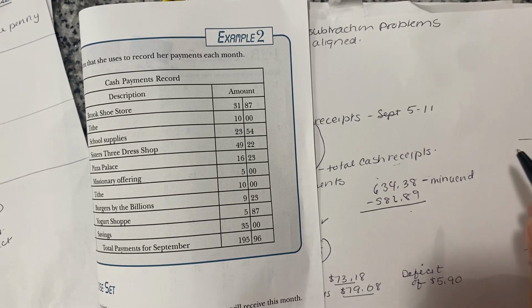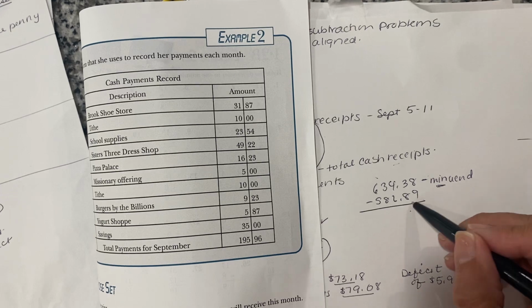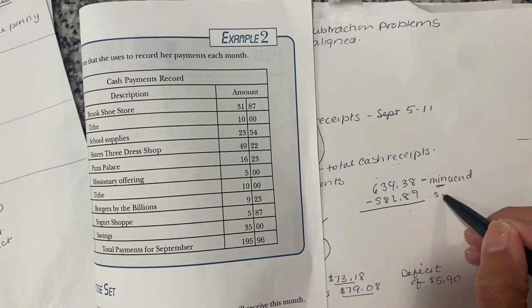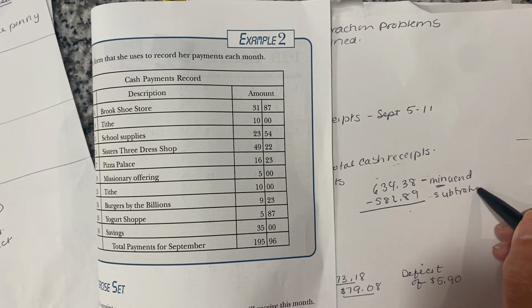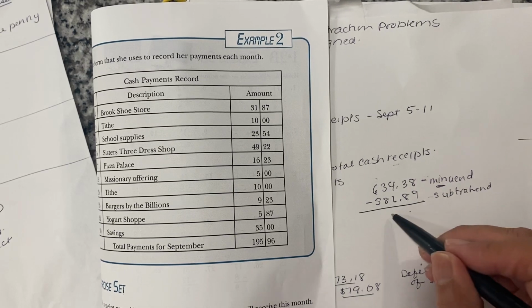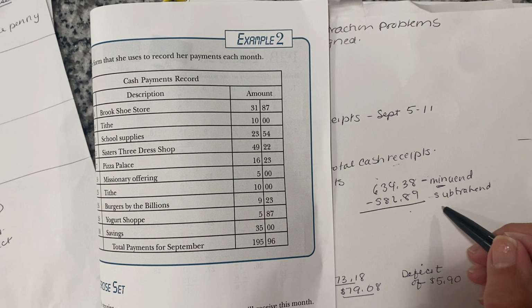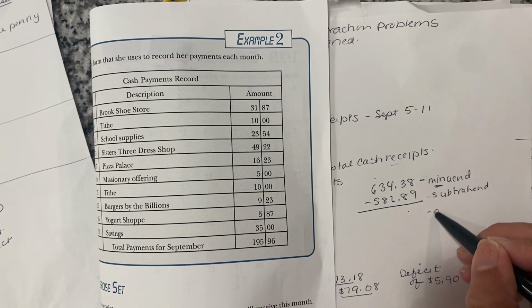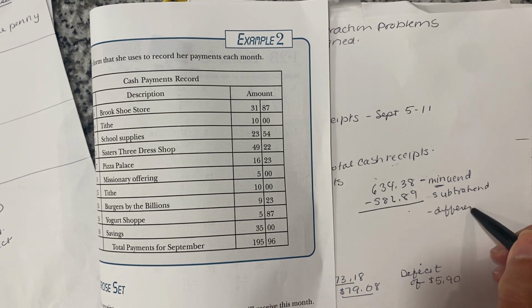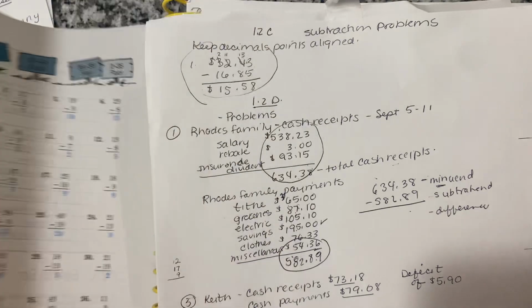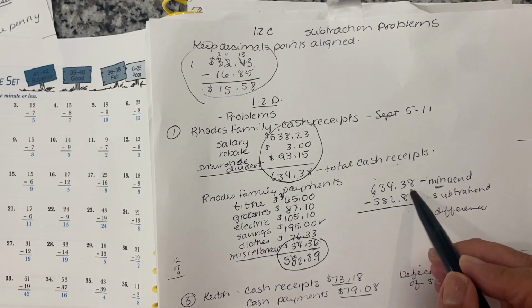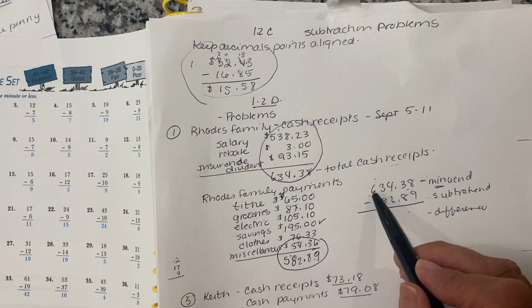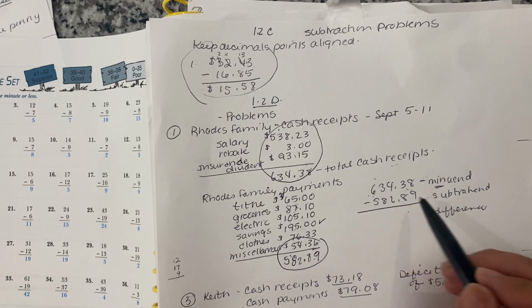Instead of addend, it's a minuend because it's minus, right? And then this one's called subtrahend, right? And then the answer, when you get the answer, is going to be called the difference. So you need to know that. You need to know that this is going to be the minuend, what you're minusing from.